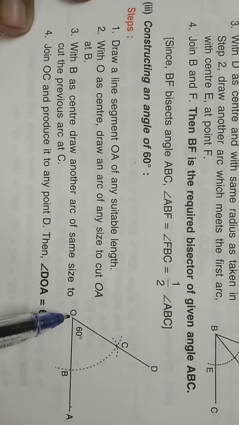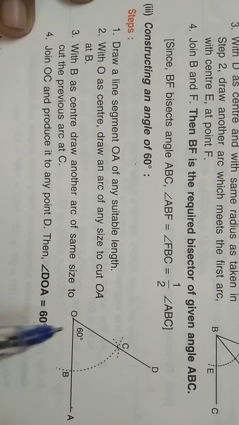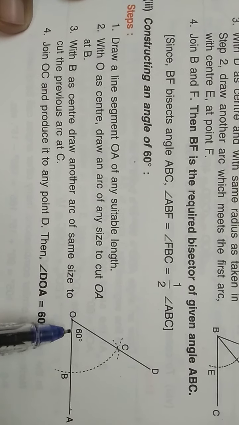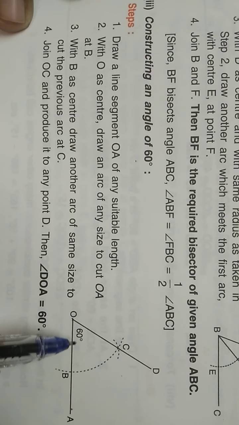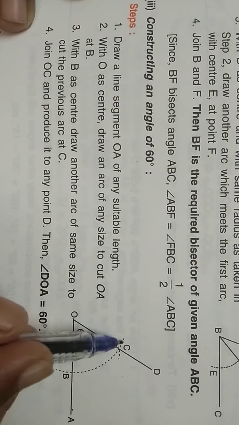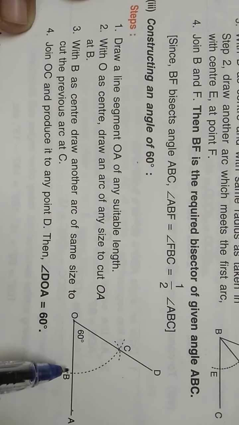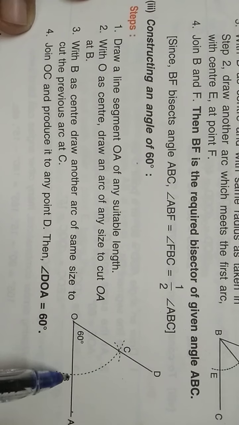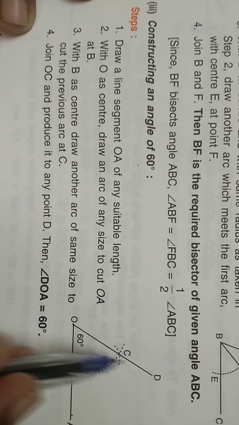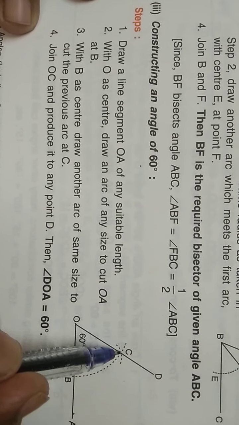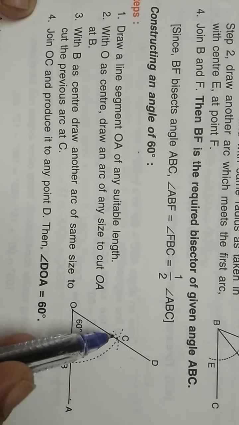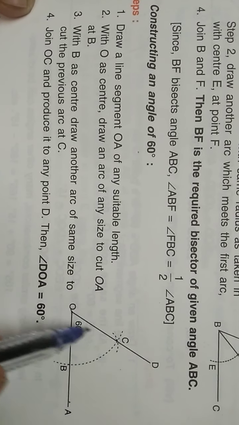Then the starting point will be taken as center O. Now using the compass, draw an arc with a suitable radius. You can take your own measurement as the radius, then mark an arc with the same radius. We have to draw another arc from this point, cutting the arc you have drawn earlier. Now we got a cross point C. Join this center O and this point C. You will get angle 60.